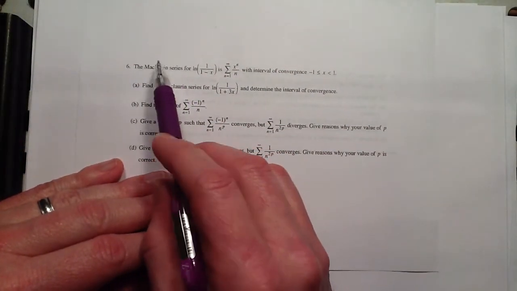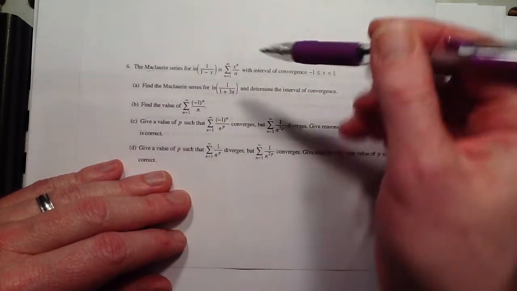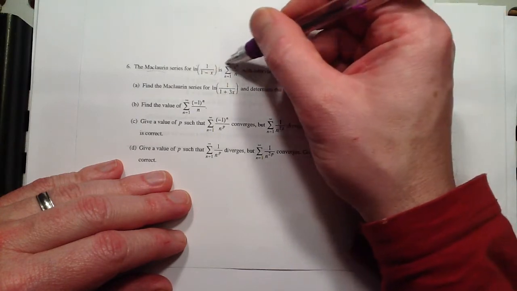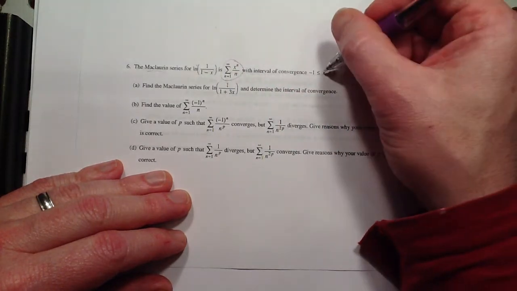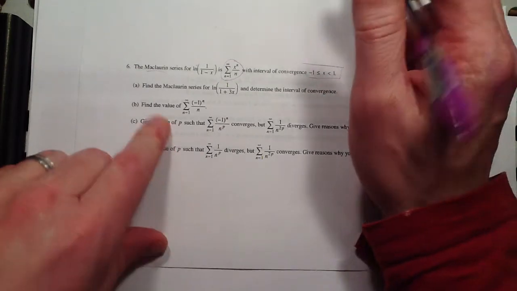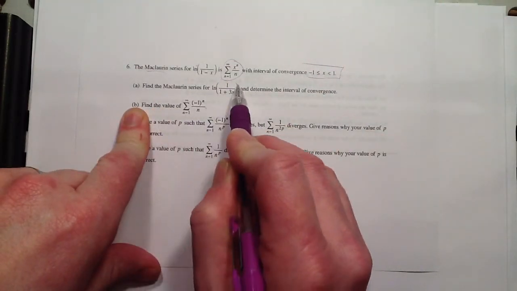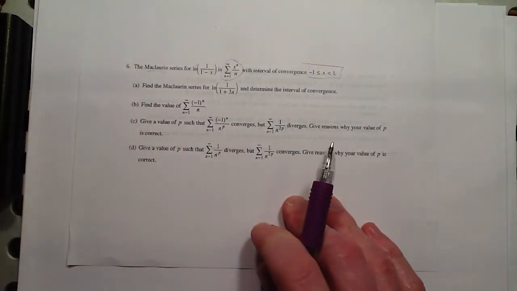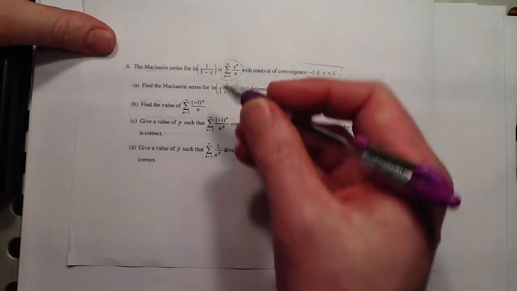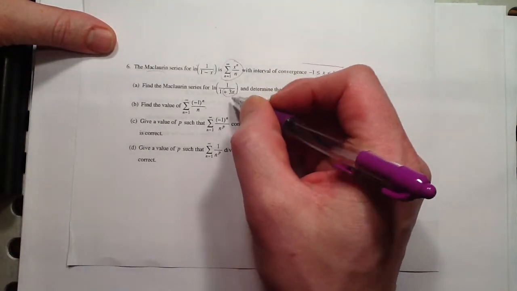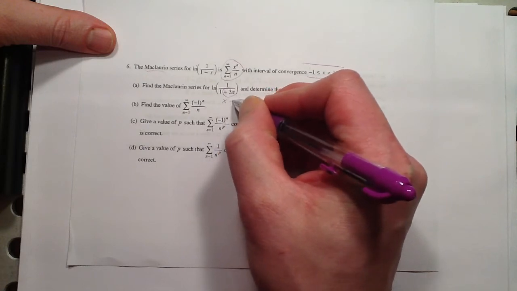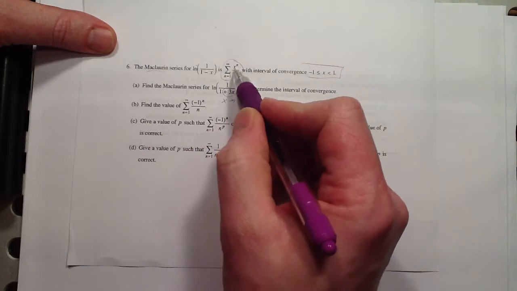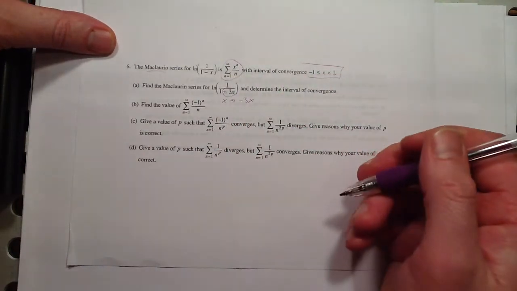Alright, the Maclaurin, there we go, saying Maclaurin again. The Maclaurin series for the natural log of 1 over 1 minus x is this, with an interval of convergence, this. Find the Maclaurin series for this and determine the interval of convergence. Alright, let's see. Well, all we're doing here is replacing x with negative 3x, right? So I just have to replace the x here with negative 3x, and that's it.